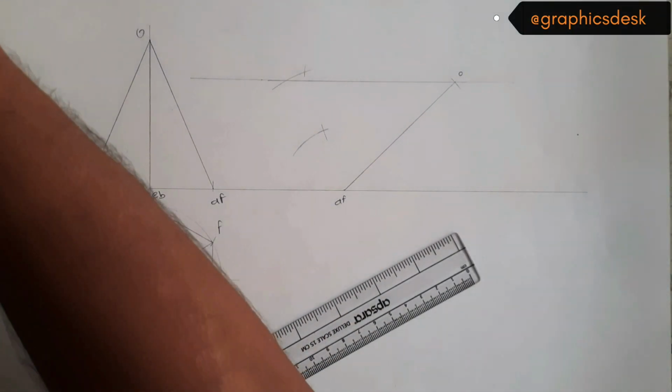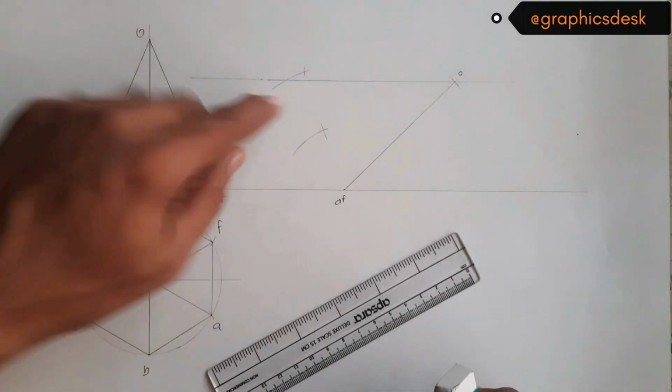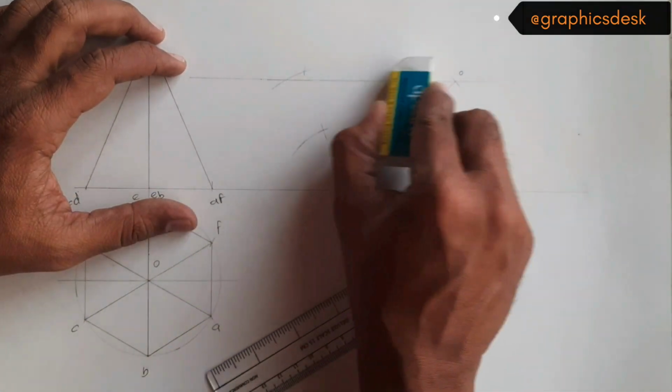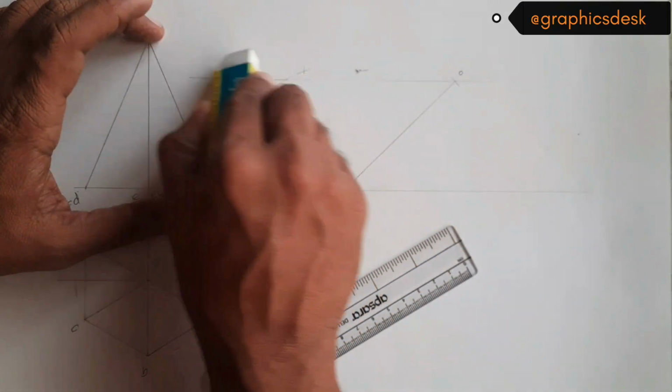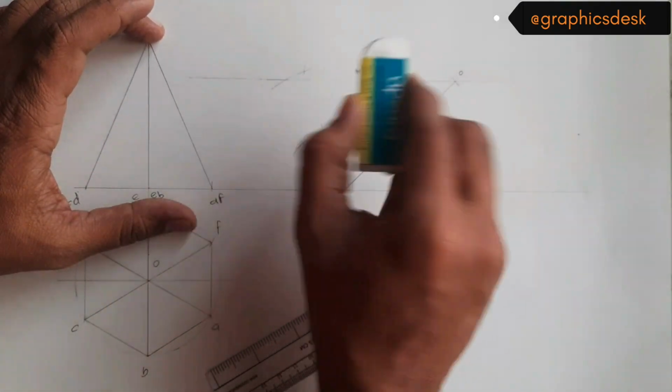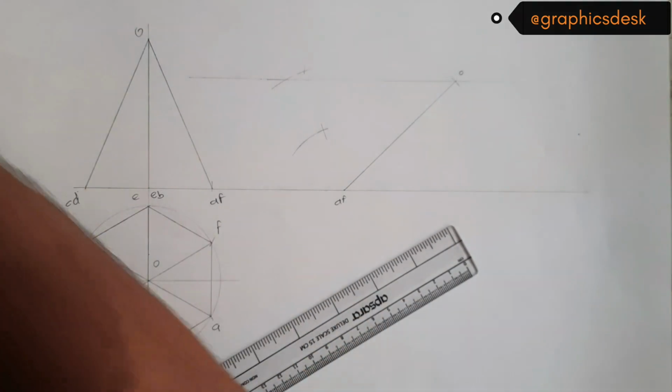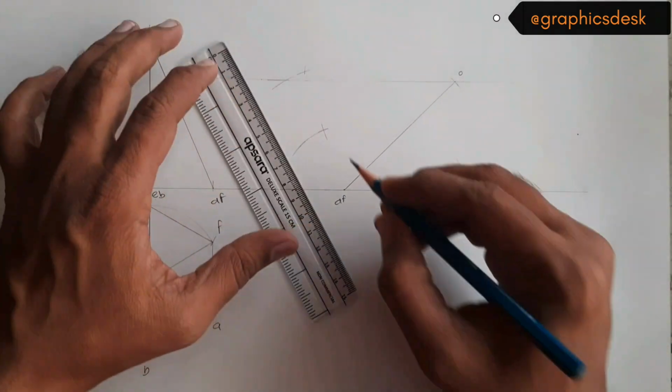Okay. Now to avoid confusion, I'm just rubbing this out so that this is not part of the line. This is simply the 60 mm line parallel to XY. So we don't need this anymore. Okay, so this is how our pyramid looks like.